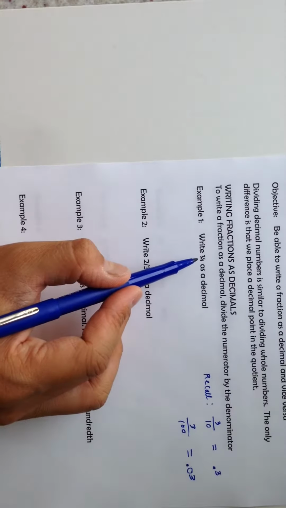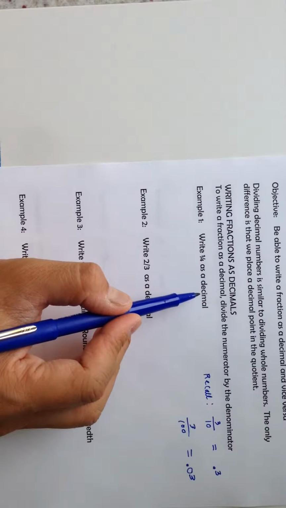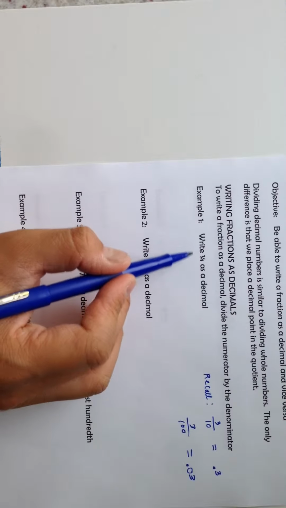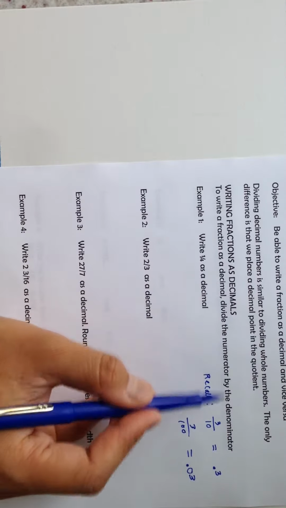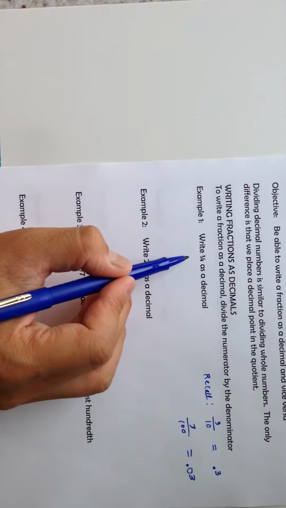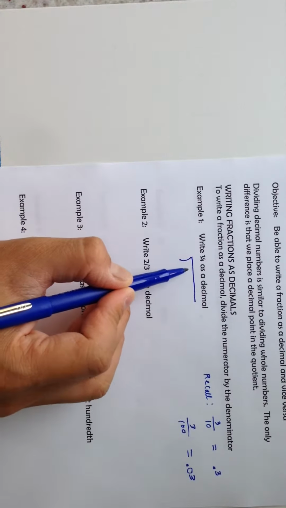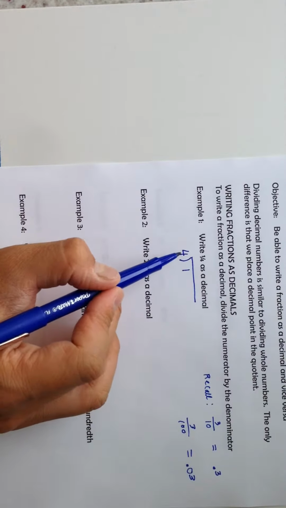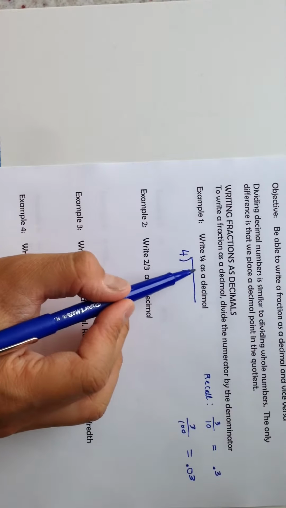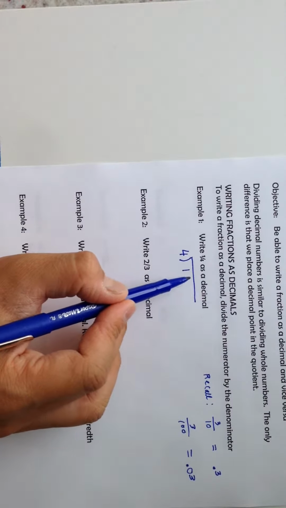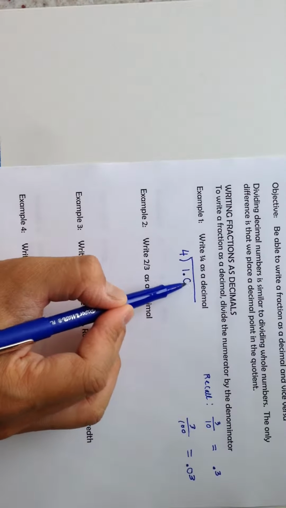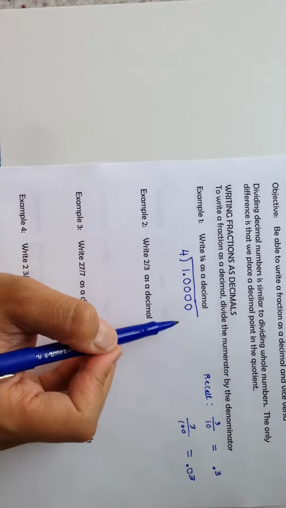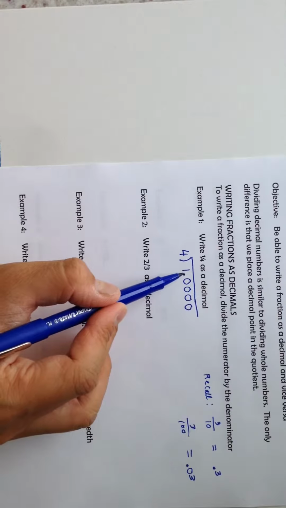So if you're given a fraction, to write that as a decimal, all we have to do is divide. So here's what we do. We have to divide the numerator by the denominator. So the numerator goes inside, the denominator goes outside. Because we cannot divide 1 by 4, since 1 is too small, we have to put a decimal and insert as many zeros as needed. So I'm just going to insert as many zeros as I want. In other words, it's just 1 divided by 4.